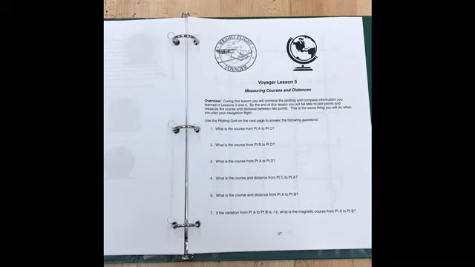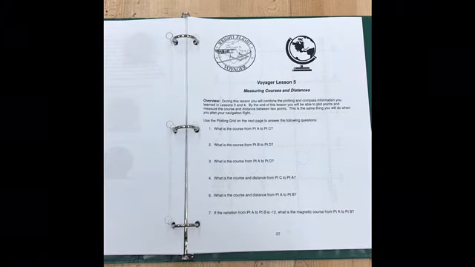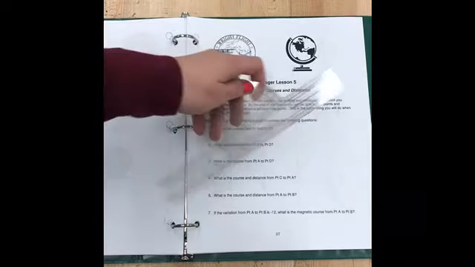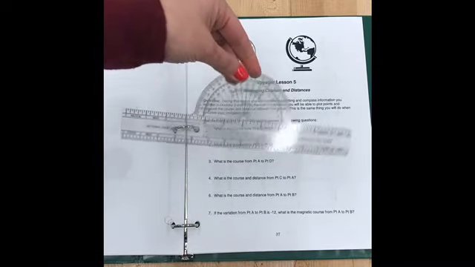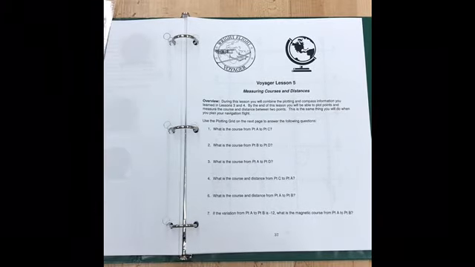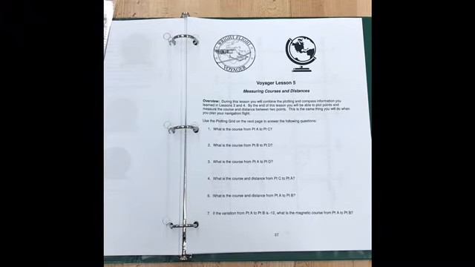All right, we are going to be starting lesson 5, measuring courses and distances. And for this activity, you are going to need an aviation plotter. That's what this is. And that's about it, because everything you need is going to be in your student notebook, so you'll also need that handy as well.